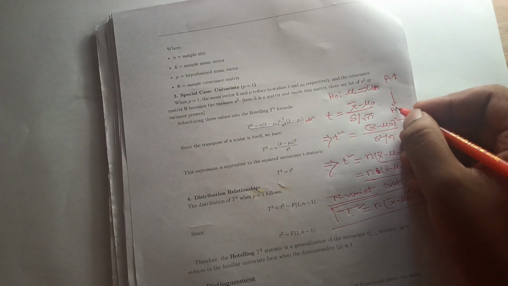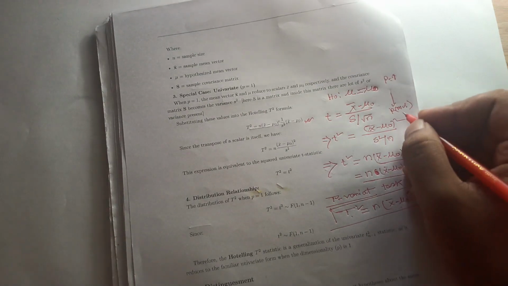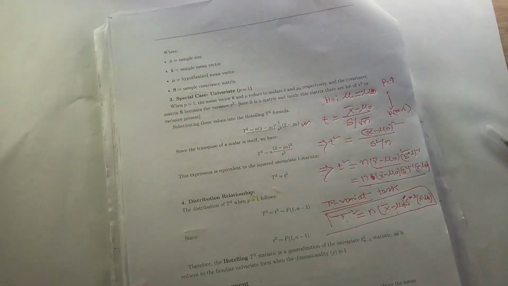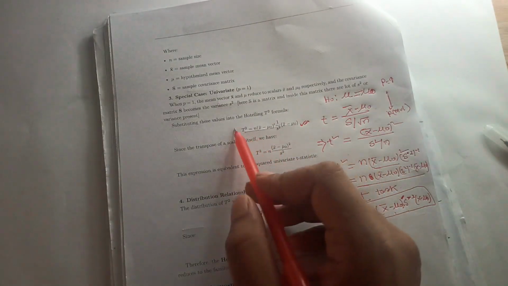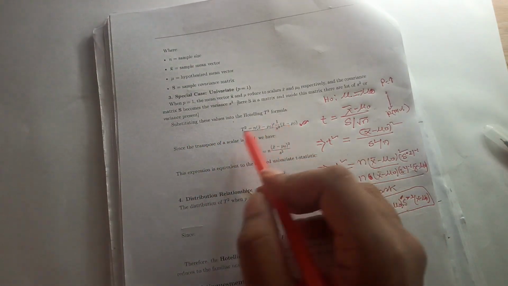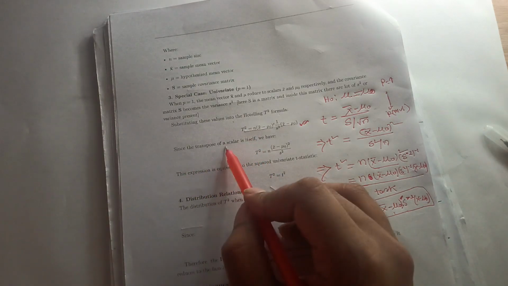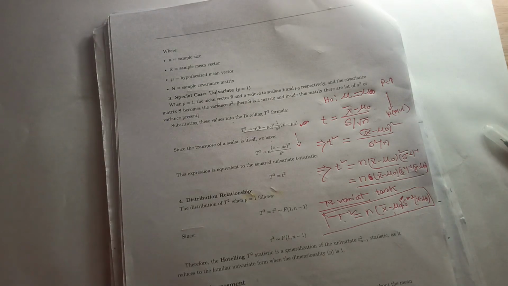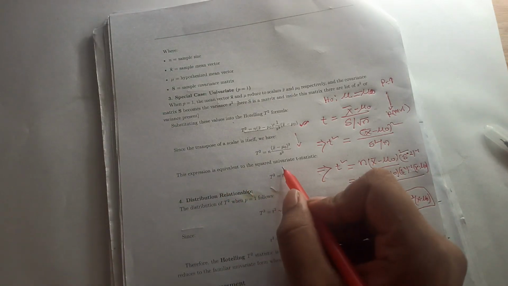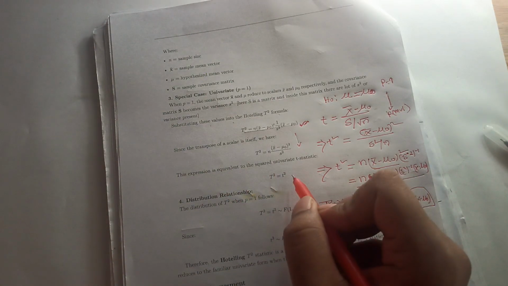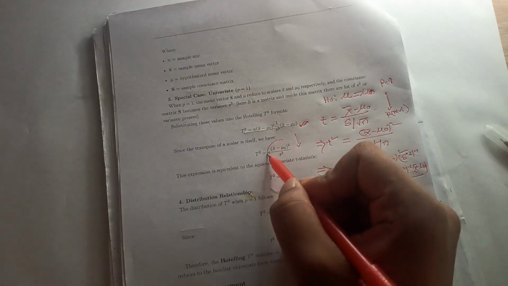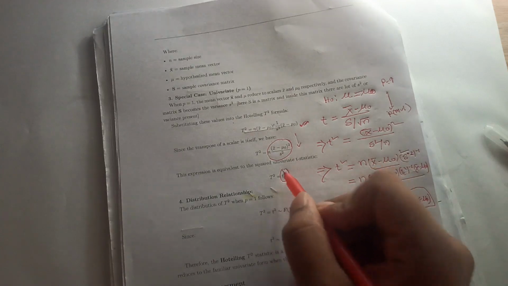Now we go the other way, substituting this into the Hotelling t-square formula. Since the transpose of a scalar is itself, the expression is equivalent to the squared univariate t statistic, and this expression is nothing but t square.